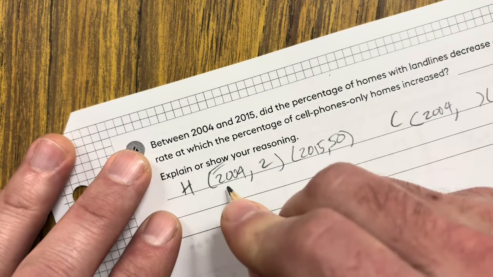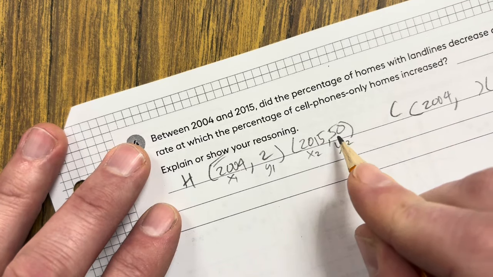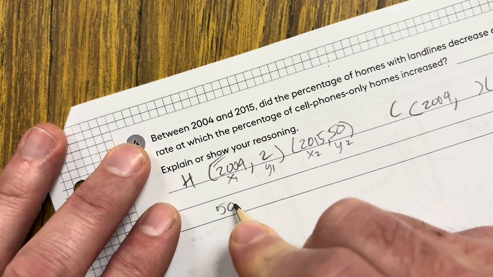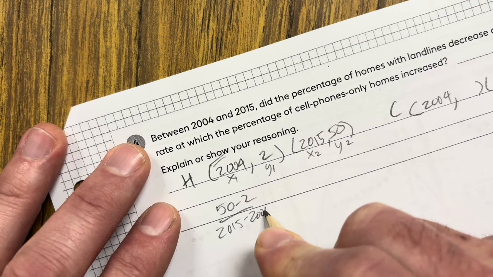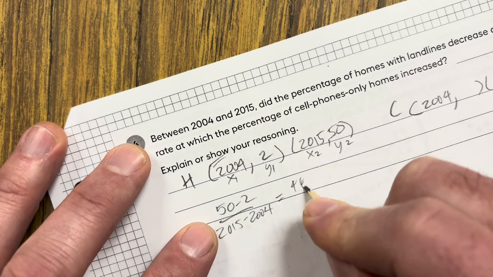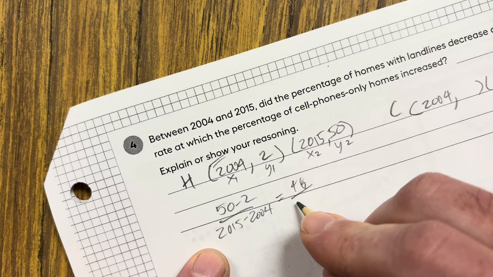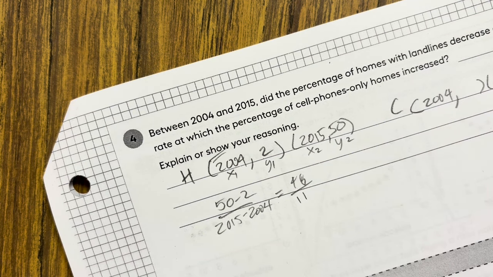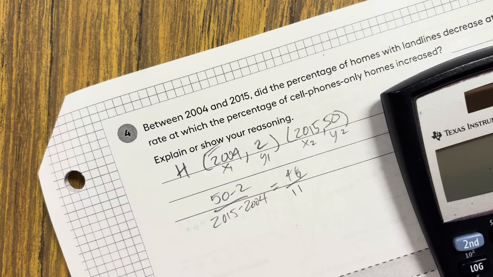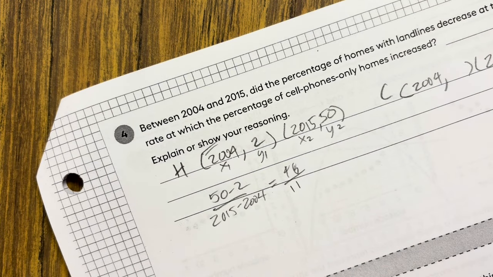All right, so now I'm just going to go x1, y1, x2, y2, and I'm going to go 50 minus 2 on the top, and then 2015 minus 2004 on the bottom. That gives me 48 over 11. Let's leave it like that for right now, and then we'll compare them when we're done.